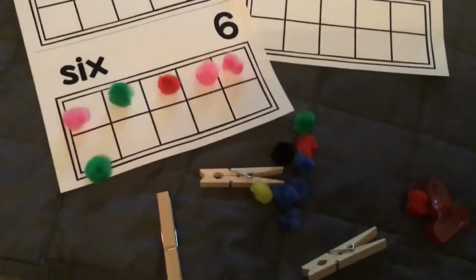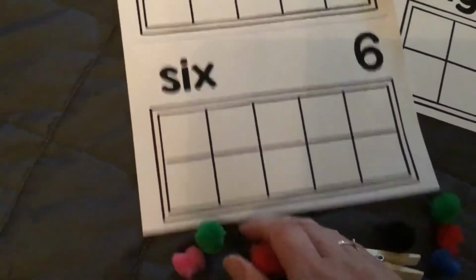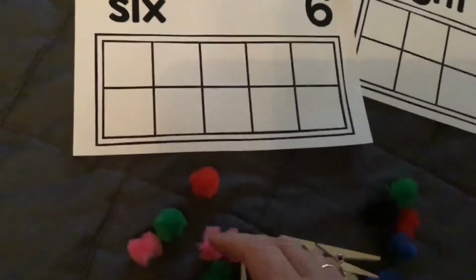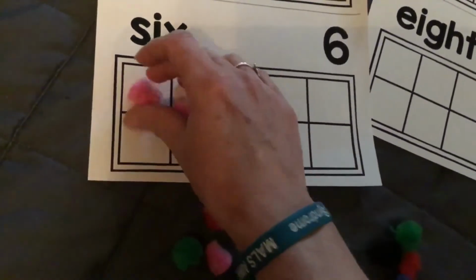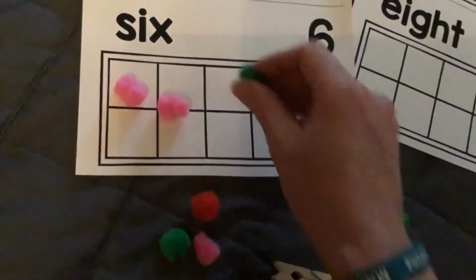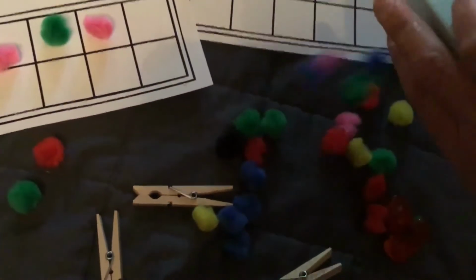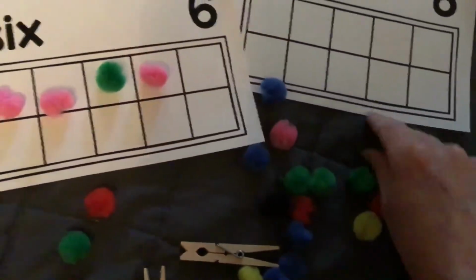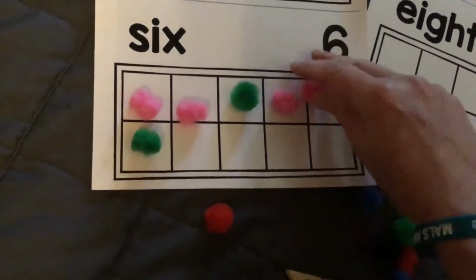You could use clothespins. And to make it harder or easier, I could take these 6 and say, oh, these 6 have to be a pattern. Okay, I'm going to make a pattern this time. Let's try pink, pink. They're so sticky. Pink, pink, green, pink. Oh, I need another pink. Pink, where'd you go? I have lots more pom-poms, don't worry. Pink, pink, green, and now my 6 are in a pattern.